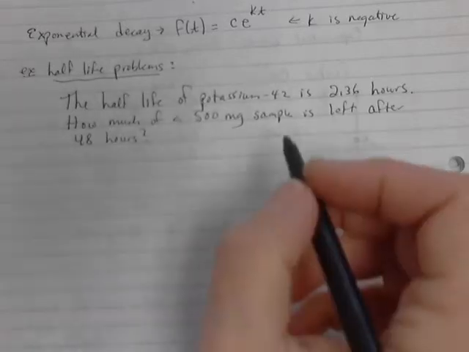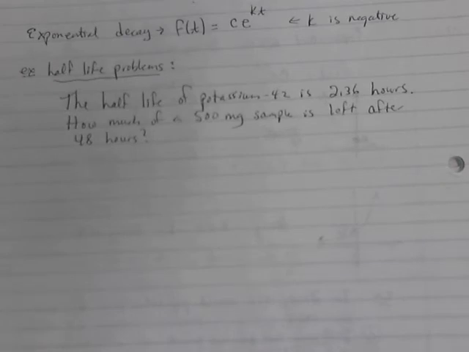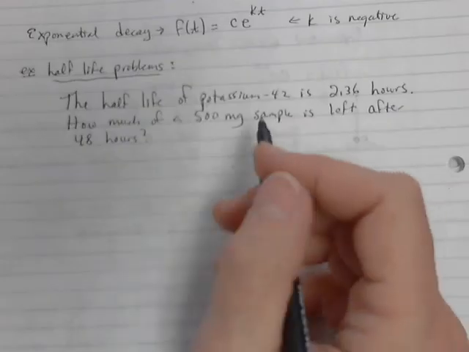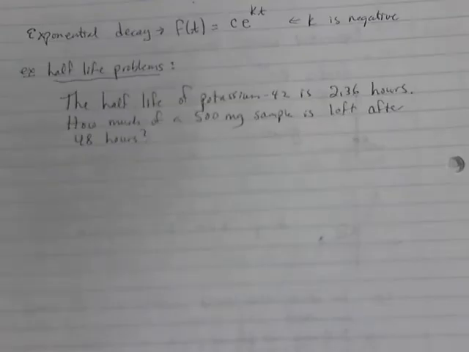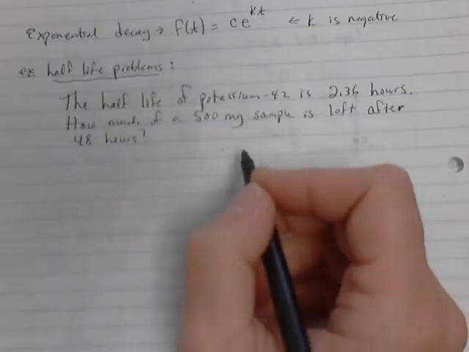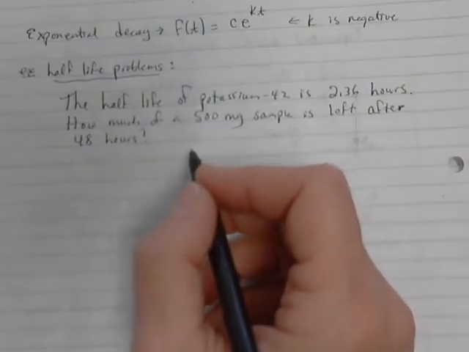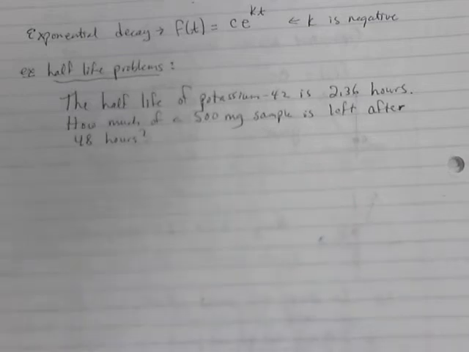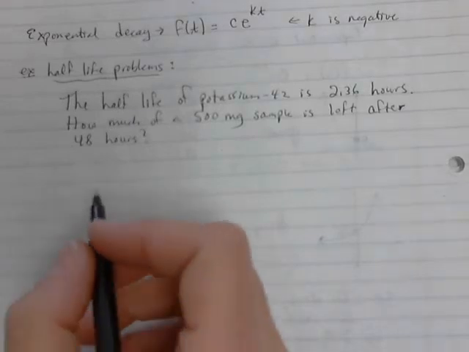Potassium-42 is important in the diagnosis of brain tumors. So a person can be given a certain milligram sample of potassium-42, and then it will decay in the body, and a certain amount will be left after a certain amount of time. So we'll figure out how much is left after 48 hours if a person has been given 500 milligrams initially.